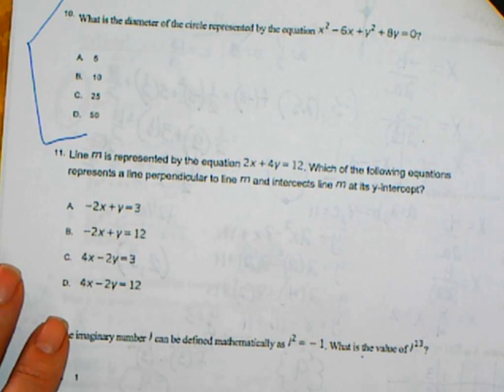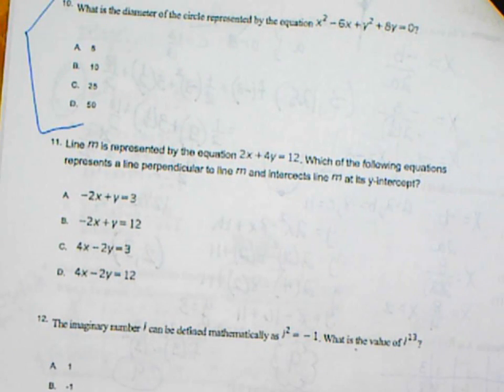So we'll move on to 11. Line M is represented by the equation 2x plus 4y equals 12. Which of the following equations represents a line perpendicular to line M and intersects line M at its y-intercept? This is a total geometry question. Y'all learn how to do this in geometry. It might have been a while, but hopefully when I remind you, you're like, oh yeah.